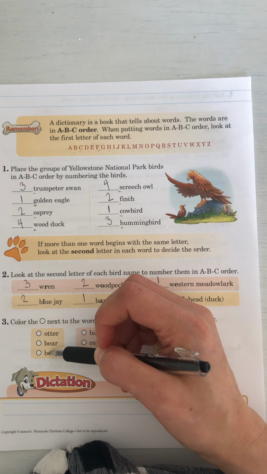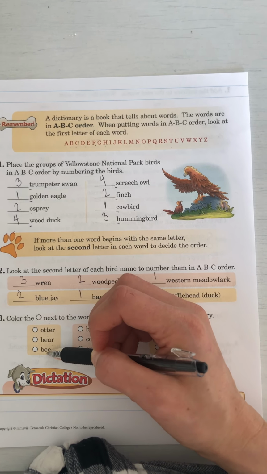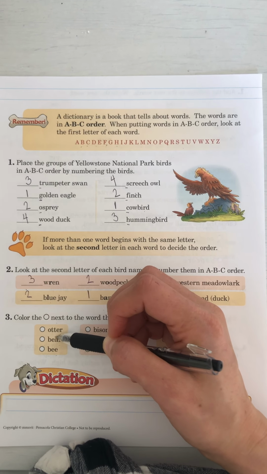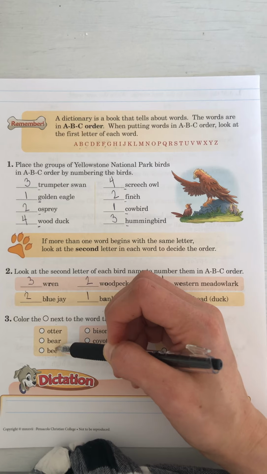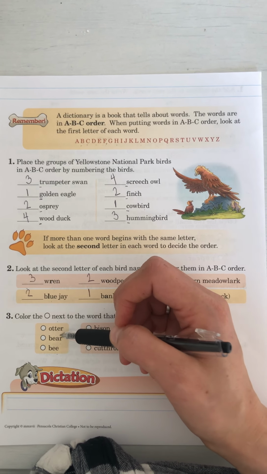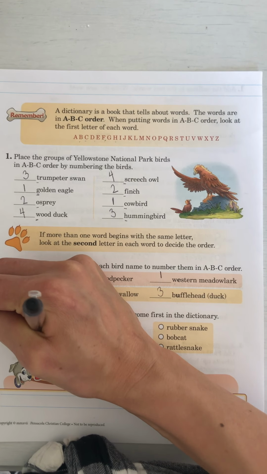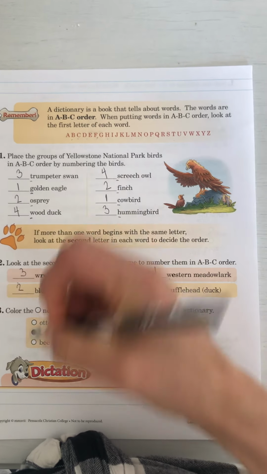Look to the second letter. E, E. Uh-oh. What are we going to have to do? We're going to have to look to the third letter. So we have an A or an E. What comes first in the alphabet, A or E? A does. So that tells us that bear you would find first in the dictionary before B.